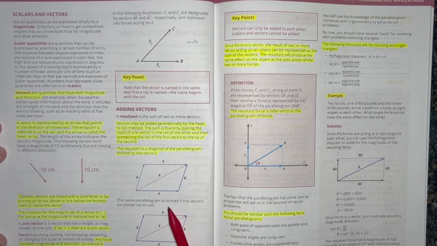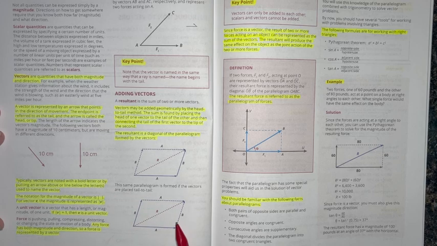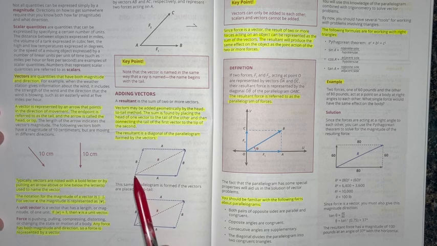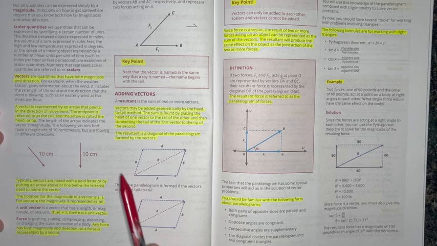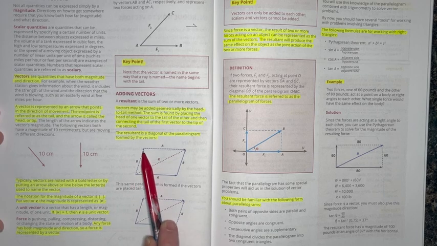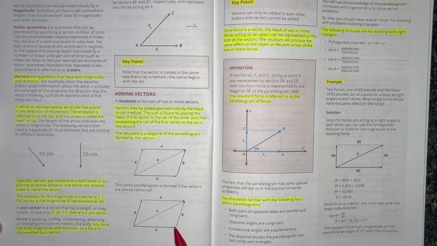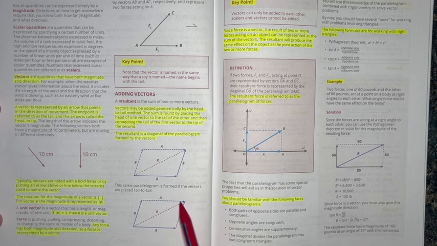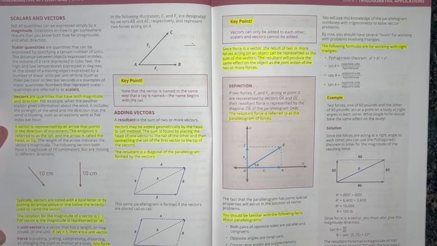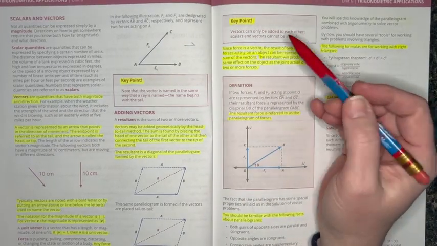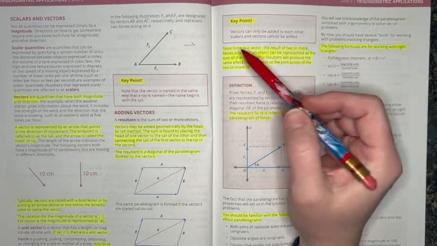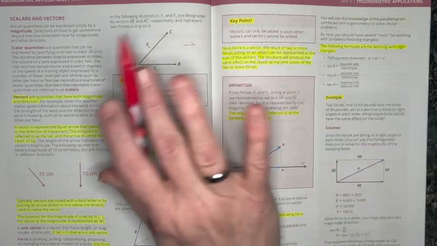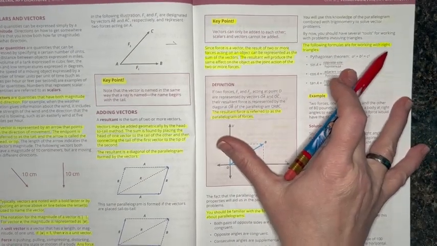This same parallelogram is formed if the vectors are placed tail to tail. So here is tail, head, right? And this one goes this way, tail, head, right? If you put it the other way, it matches up just the same, okay? The resultant is the same. It's the diagonal portion, all right? A key point here, vectors can only be added to each other. Scalars and vectors cannot be added. They are not like numbers, okay?